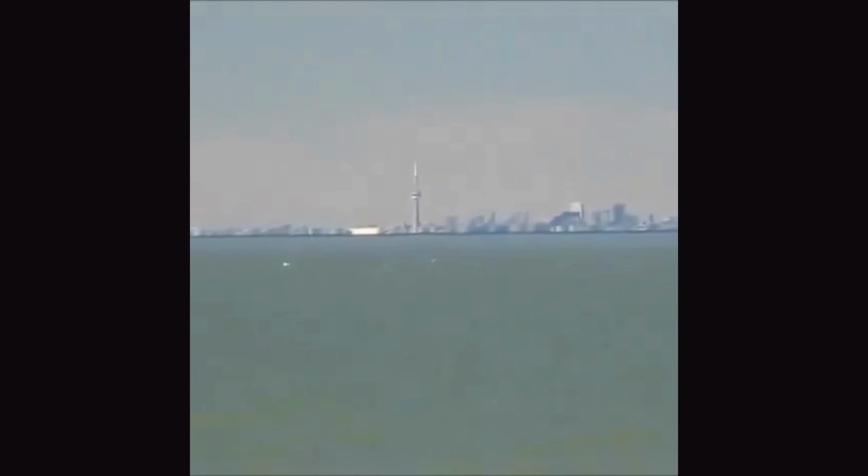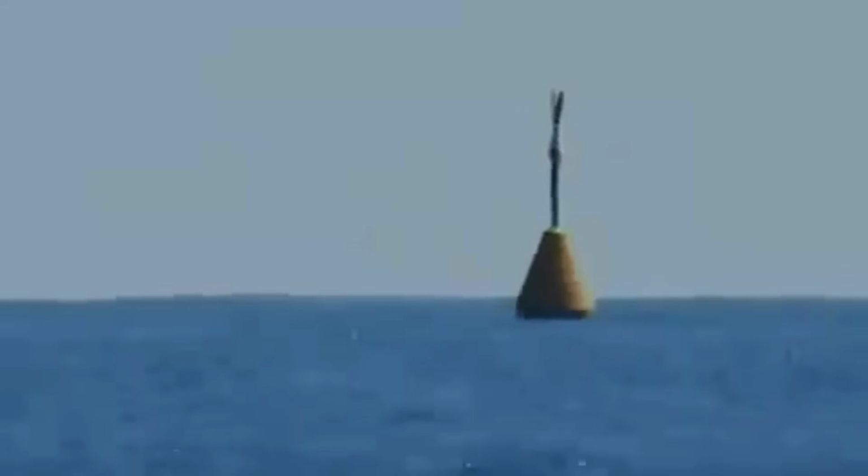Here is this example with the city in the distance. You can perfectly see the city and the straight horizon line, and if we zoom out, you can see that it's not because of curvature, it's because of our limited eye vision.